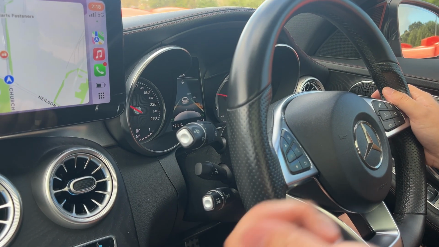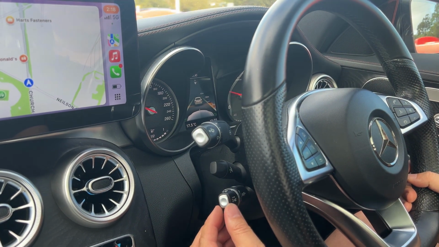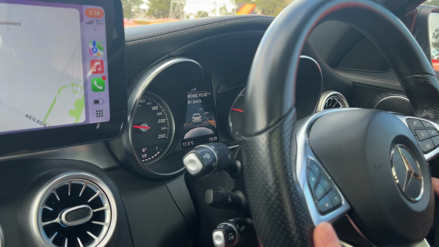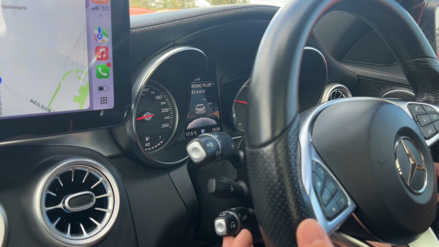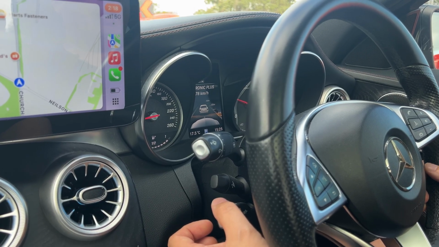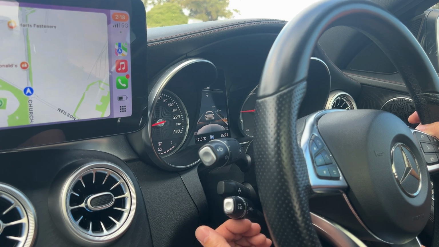Now if I want to increase the speed that I've set for my cruise control, if I move the lever up a little bit, it'll go in 1 kilometer an hour increments. And if I want to lower it, I can also do that as well. And if I want to go in 10 kilometer increments, I could push the stick even harder and it will go even higher.